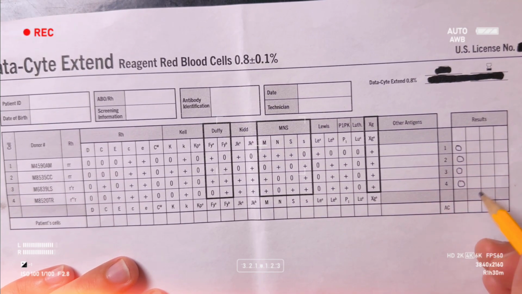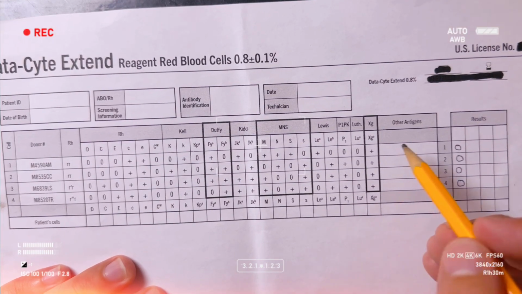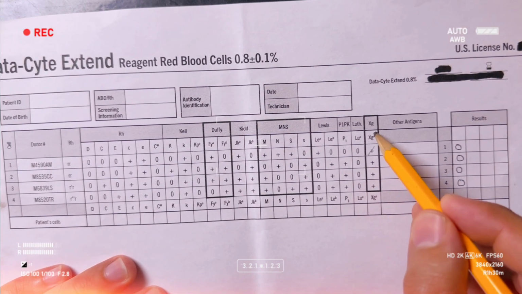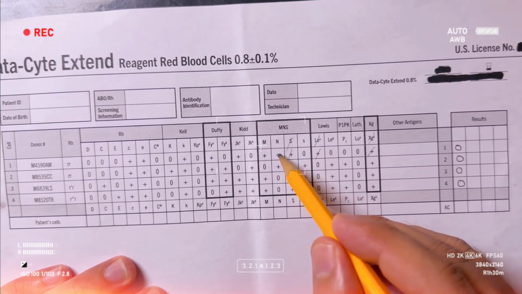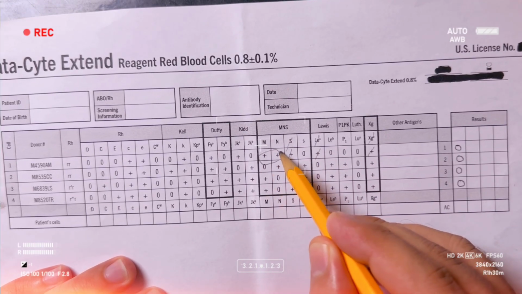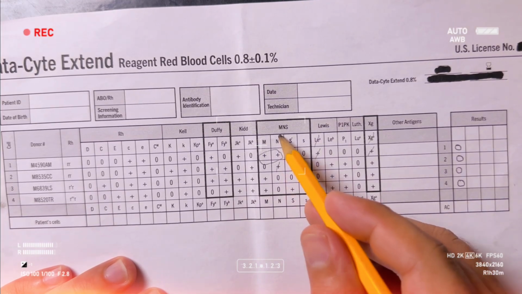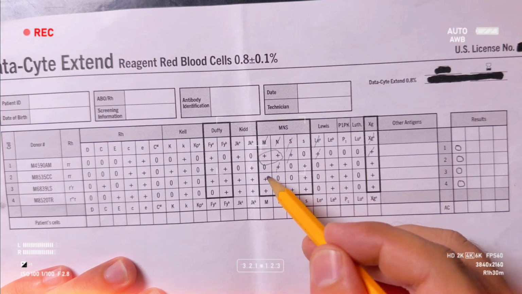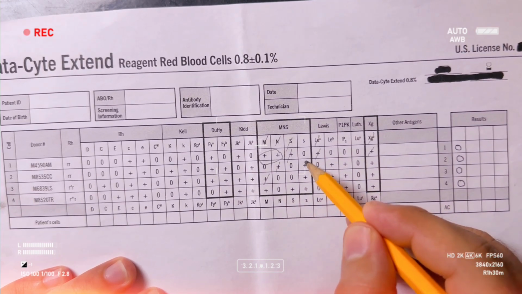So this is the extended panel reaction, all of them are 0, so I'm pretty sure that I will be able to rule out everything here. So this is one heterozygous. But I can use homozygous to rule out the M because all of them are 0, so I can use any reaction here.